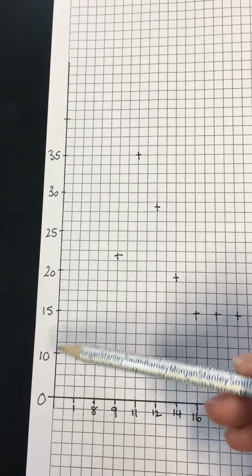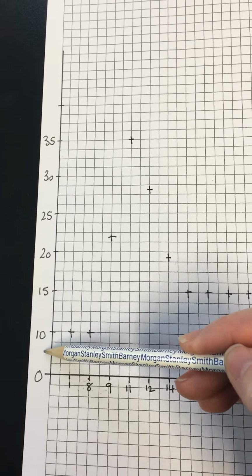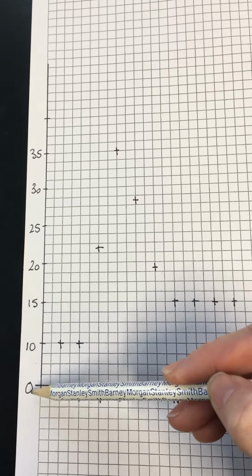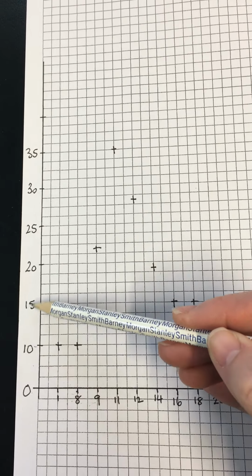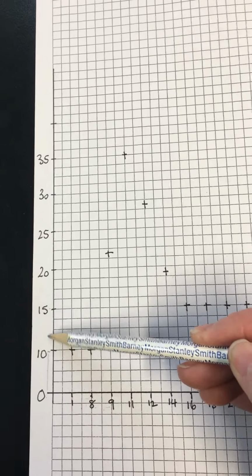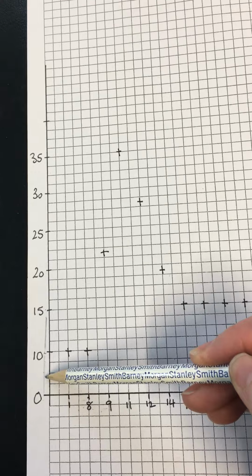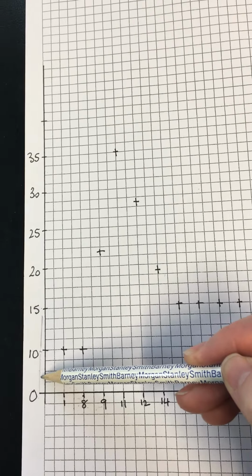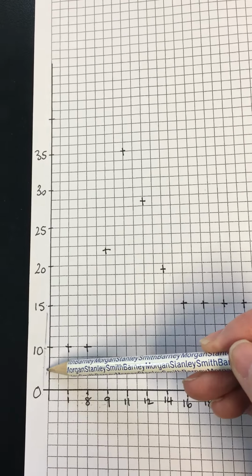Over here, it looks like they've done a good job until you notice this gap here. They've gone from 0 to 10 in the same space that they've gone 10 to 15. So this space here is representing 10, but this space, which is the same size, is only representing 5. So they should have had a space in here for the 5 level as well.